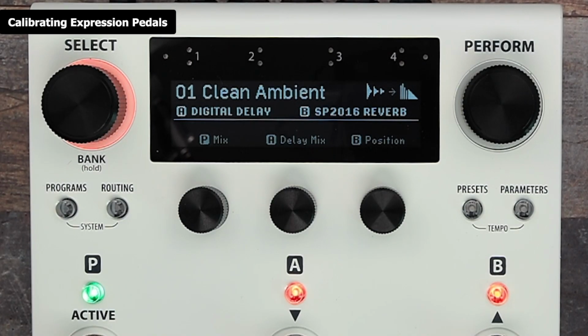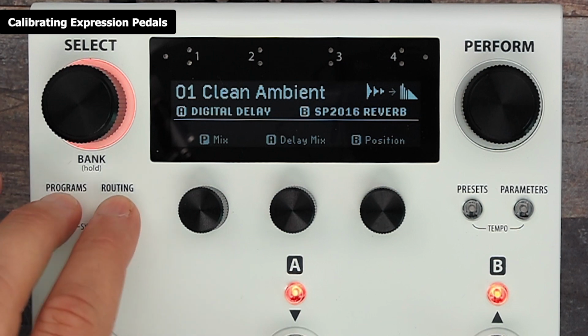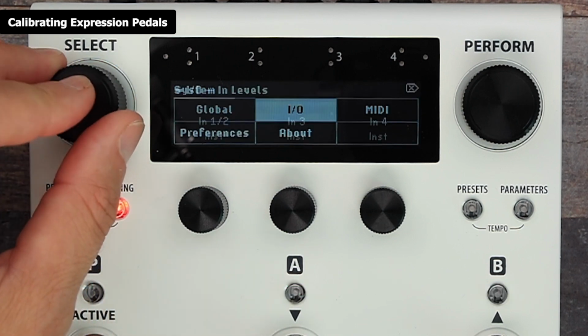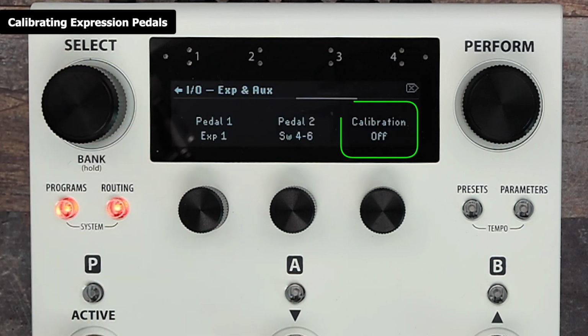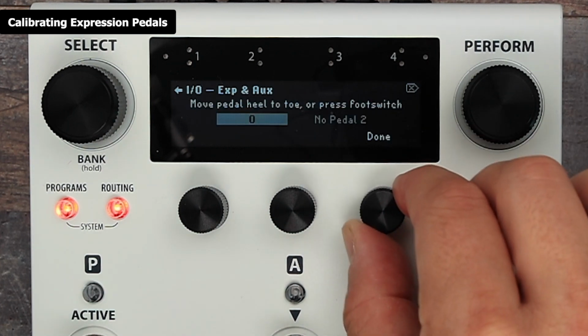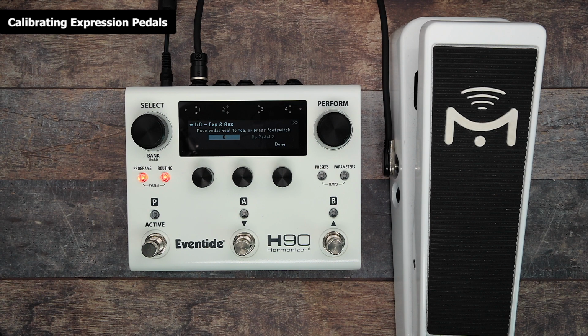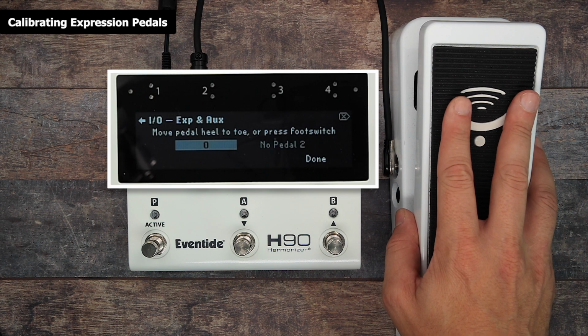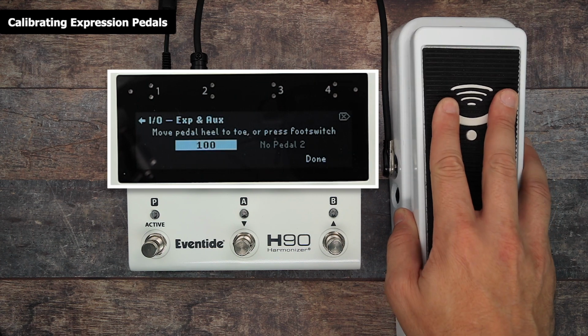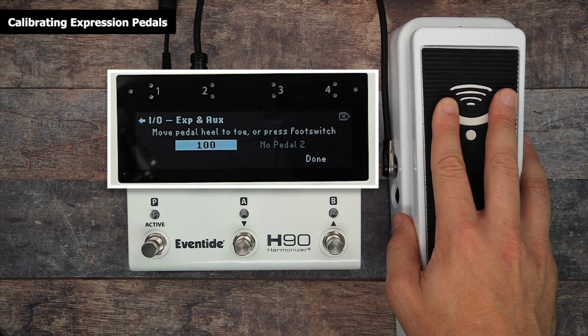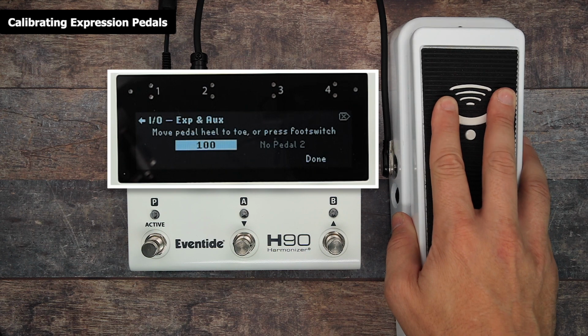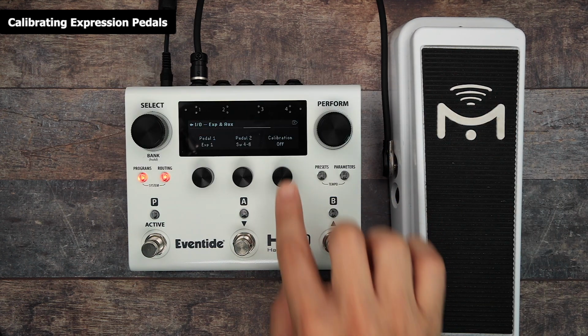To calibrate an expression pedal on the H90, enter the System menu and choose I/O. On the third page of settings, we find Calibration. Setting it to On redirects to a page instructing us to move the pedal from heel to toe. When working with a control voltage, we can send the signal here as well. When working with expression pedals, the H90 will automatically calibrate the range of expression as we move the pedal back and forth. Once we see a 0 to 100 sweep range, we know things are working properly.